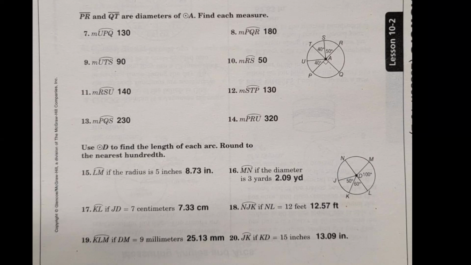But similar to an angle, you know, when you have an angle, you can use 3 letters to name an angle. If it's by itself, then you just have to use the vertex. Kind of the same thing here. When it's a major arc, you have to use 3 letters. When it's a minor arc, all you need to use is 2. All right, moving on. So 7 was 130, and these are in degrees.